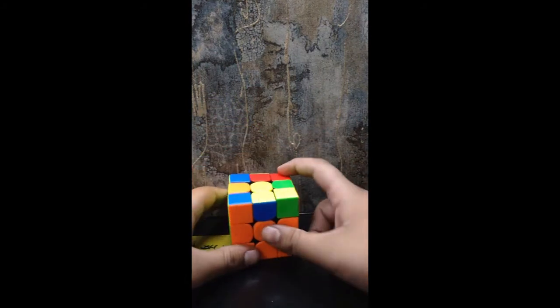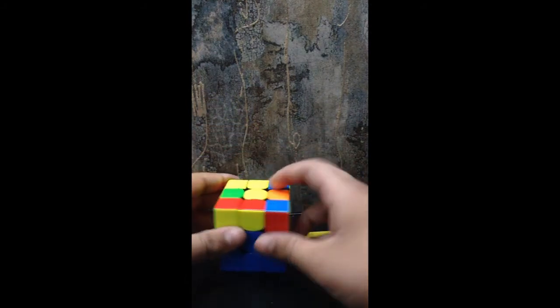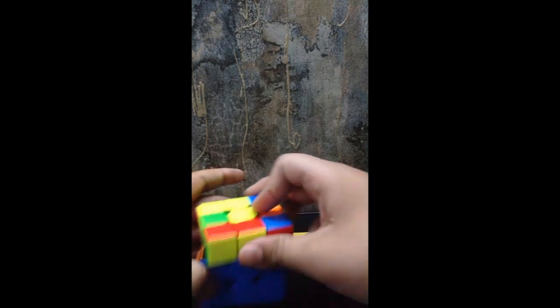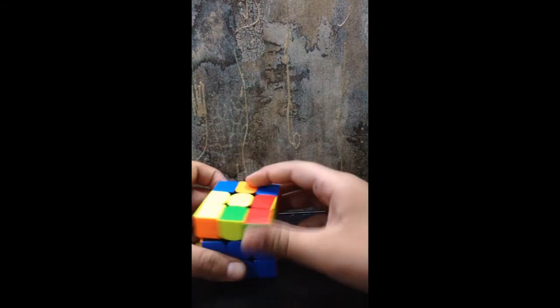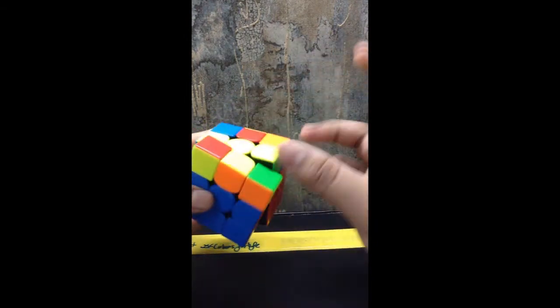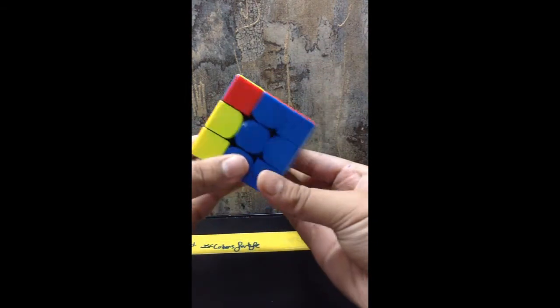F2L part. So that's practically how you solve the cube in F2L, which I think is pretty easy. It was actually a bit hard for me, but once you get the hang of it, then you can do it.